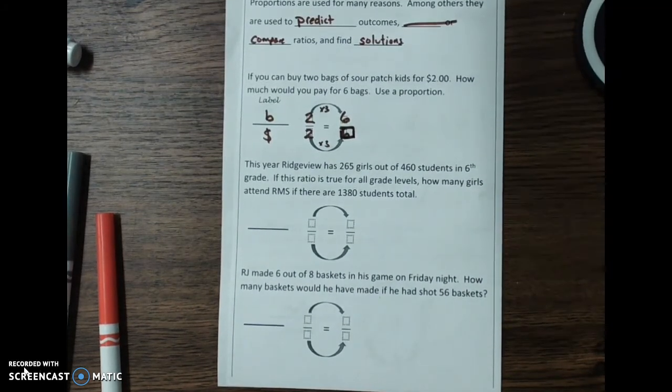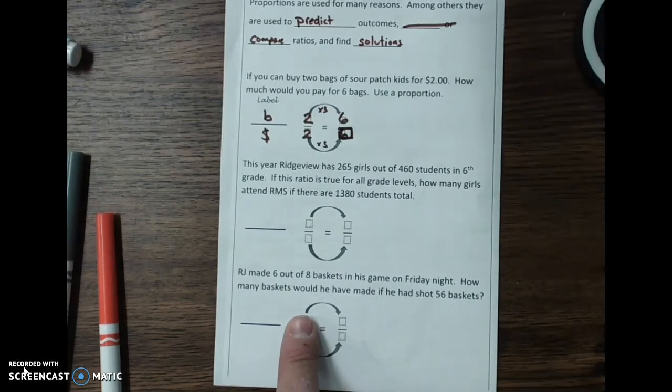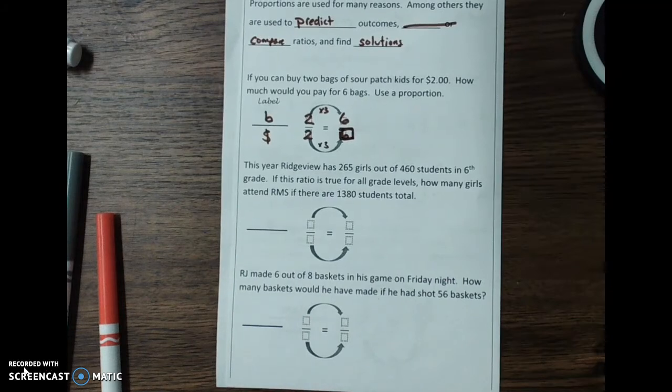RJ made 6 out of 8 baskets in his game on Friday night. How many baskets would he have made if he had shot 56 baskets? So what are our labels in this one here? What are we comparing? This one's not as clear about what we're comparing. Kayla. Okay. The shots made to the attempts, right? To the baskets he tried.